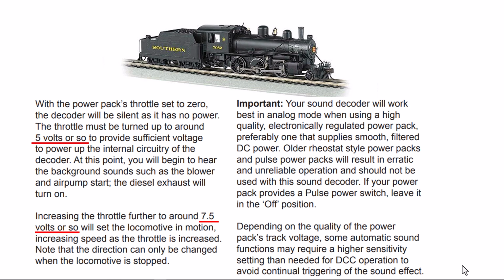At the threshold voltage of 7.5 volts, it's going along slowly and the bell is dinging. When it takes off, it does a single toot or whatever the code calls for, and then it continues at that slow pace as long as it's 7.5 volts. If you keep increasing the voltage, at some point the bell will go away and it steadily goes faster and faster, with the chuff from the steam engine synchronized with the wheel motion.